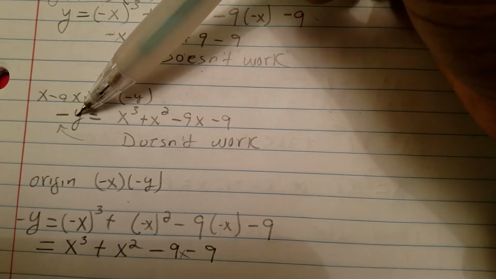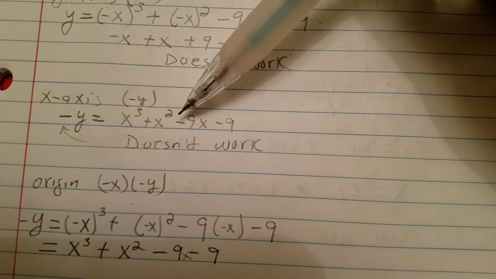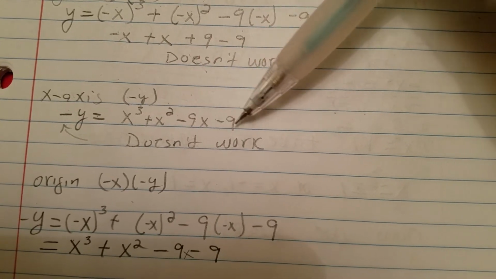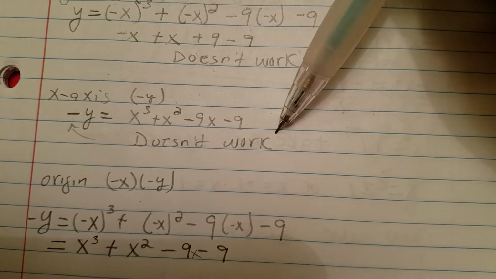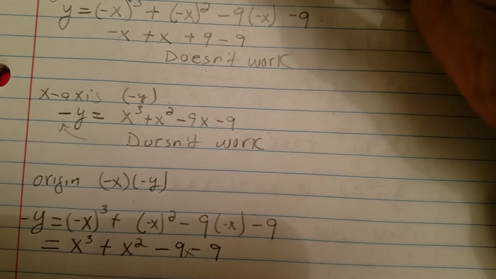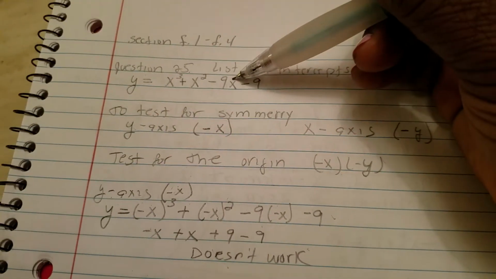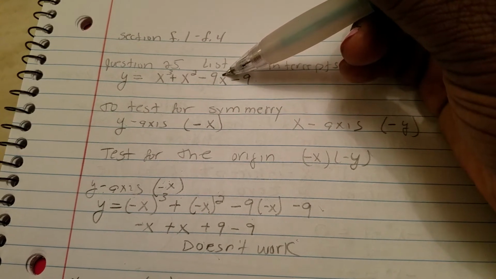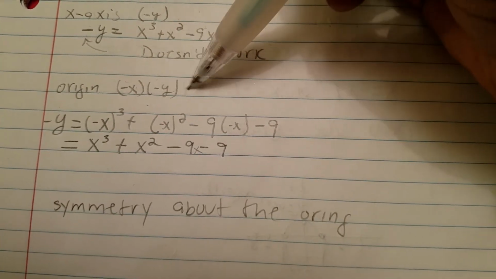So we're going to do negative y equals x cubed plus x squared minus 9x minus 9. Because of the negative, this doesn't work either. It doesn't bring me to the original. So now I'm going to test for the origin, which is negative x, negative y.